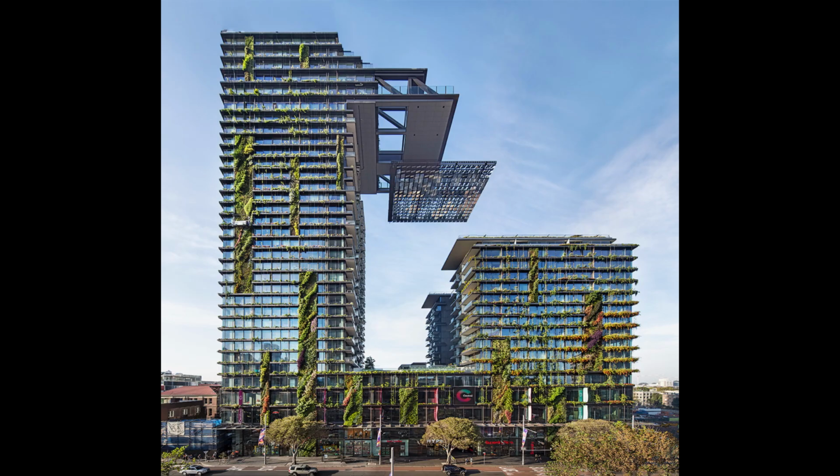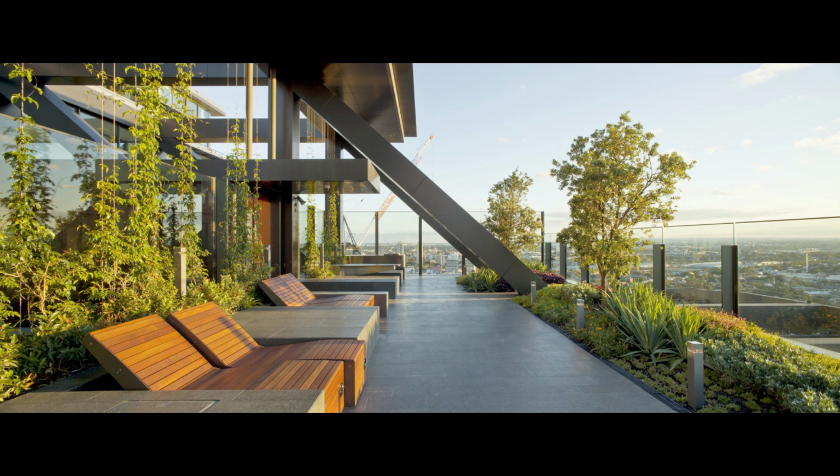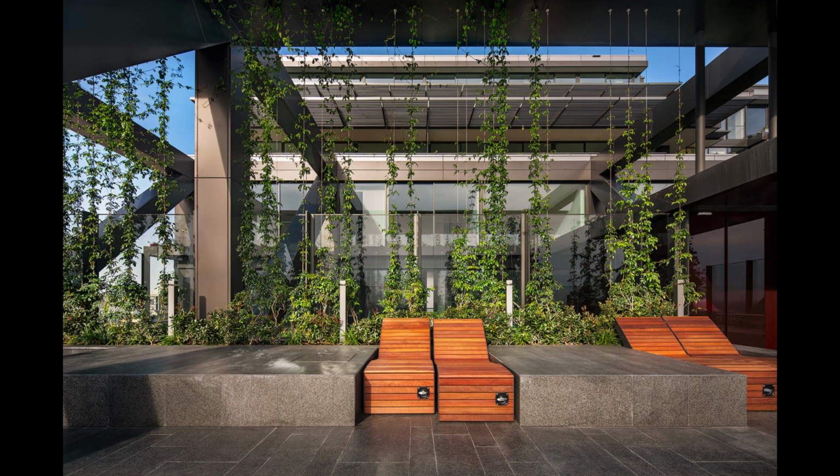7. Green building certifications. Highlight buildings that have achieved green building certifications such as LEED, Leadership in Energy and Environmental Design, BREEAM, Building Research Establishment Environmental Assessment Method, or WELL Building Standard. Example: One Central Park in Sydney, Australia, is a LEED Platinum certified mixed-use development that features green roofs, vertical gardens, and energy-efficient systems, setting a new standard for sustainable urban living.